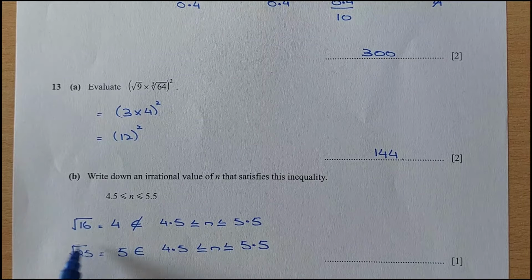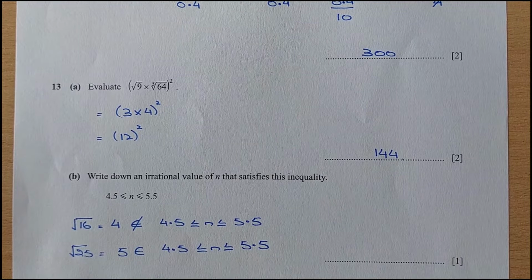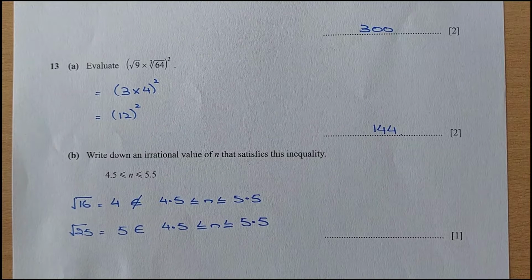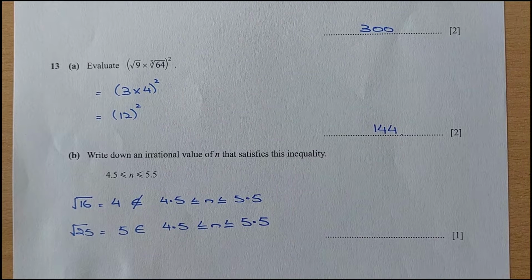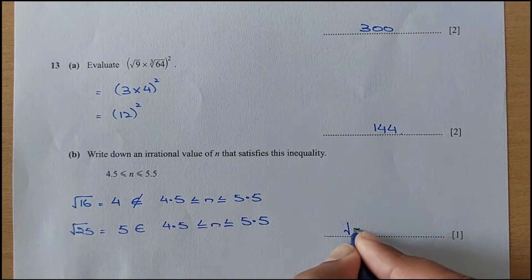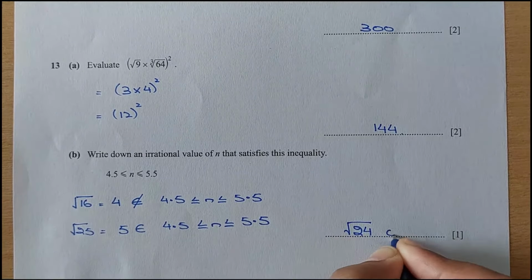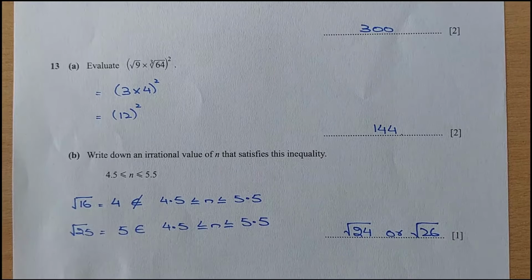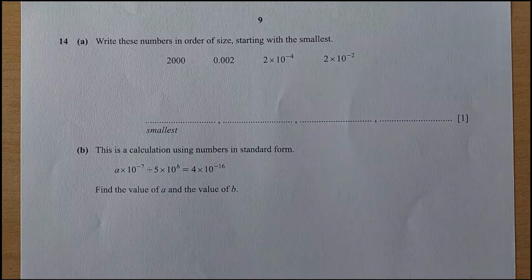Okay, so now 25 is a perfect square, so we need to guess the irrational number that is closer to 25. It can be 24, it can be 26, so this is up to you. So I'm taking square root of 24, or you can take square root of 26. These are the irrational values of n that lie within the inequality.